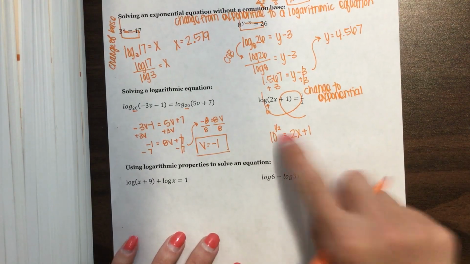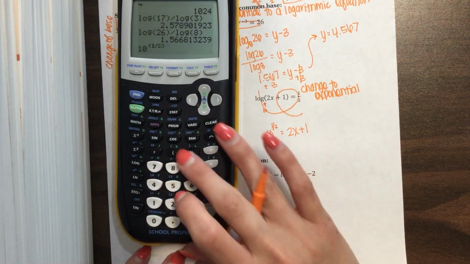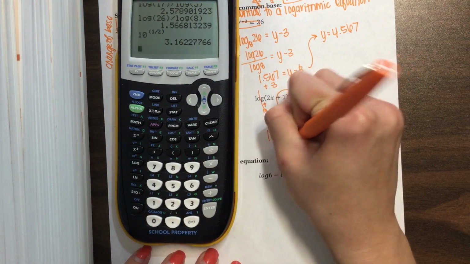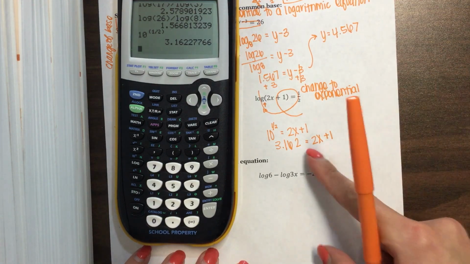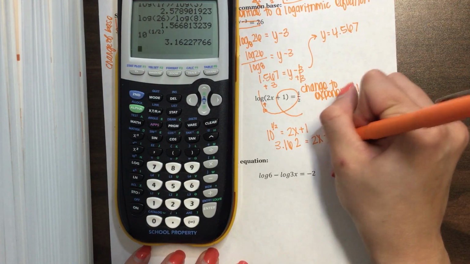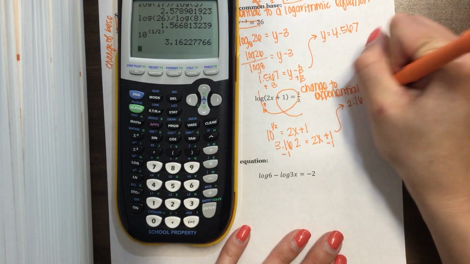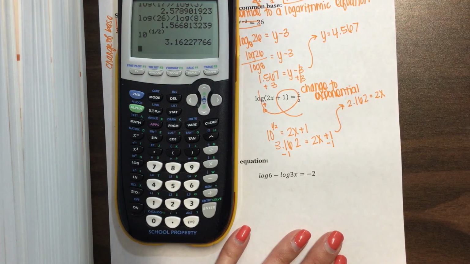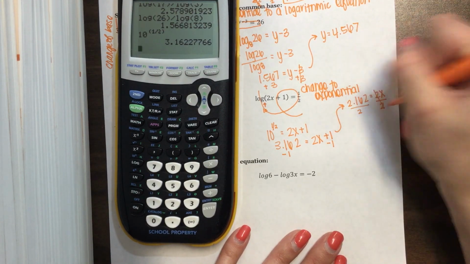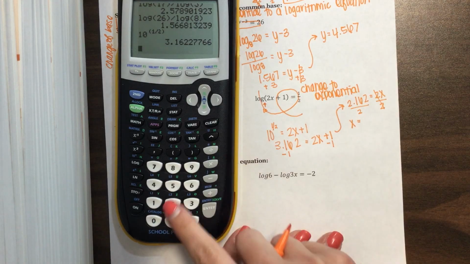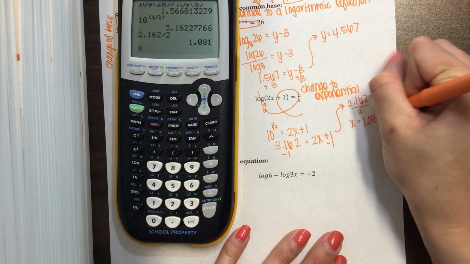Okay, so let's put 10 to the 1/2 power just in our calculator and see what we get. So 10 to the 1/2, you get 3.162. So 3.162 equals 2x plus 1. Then I'm just going to solve for x. So I'm going to subtract the 1. I'm running out of room. So that's going to be 2.162 equals 2x. Then the last step is to divide by 2. So I'm going to divide this by 2, divide that by 2. So you get x equals 2.162 divided by 2, 1.081.